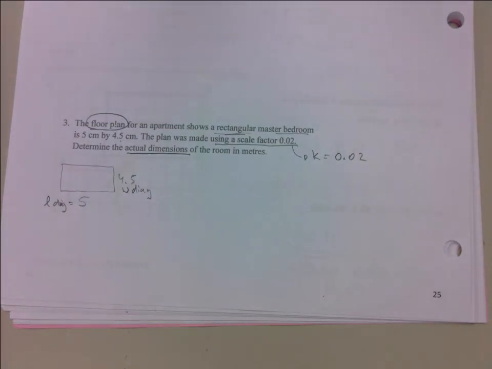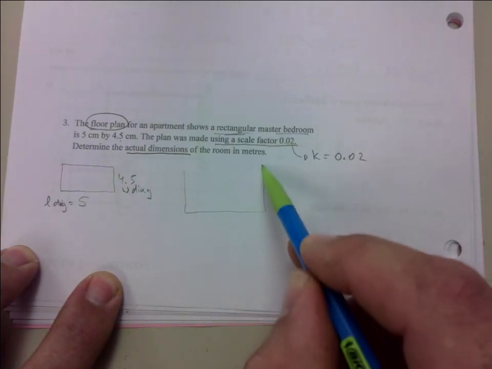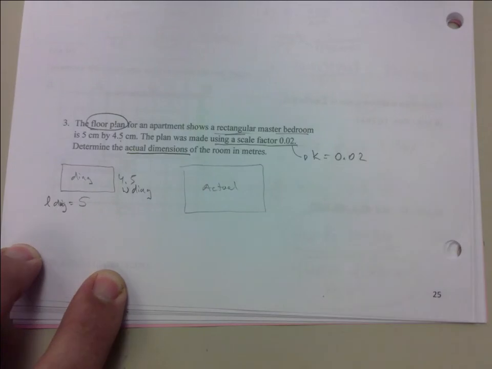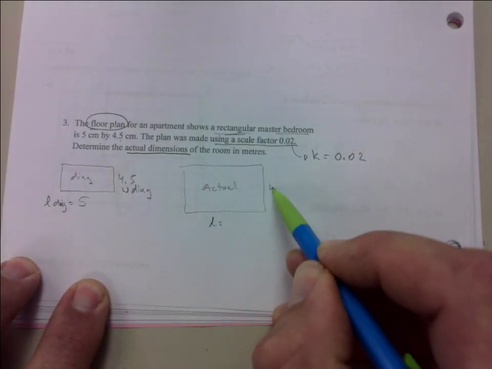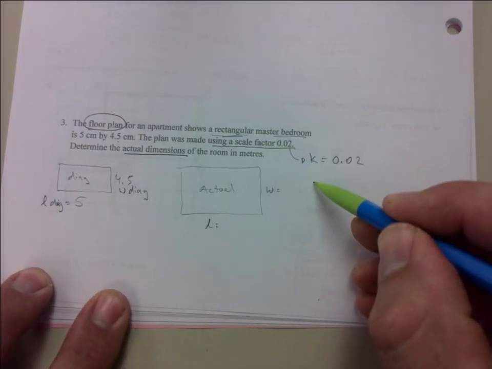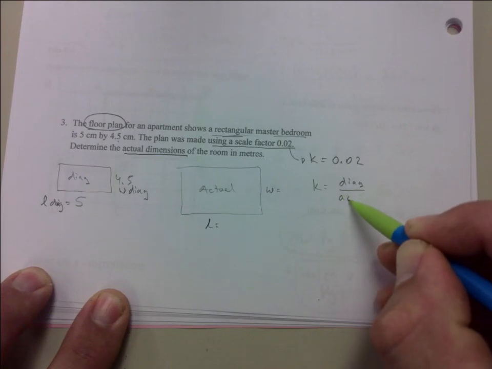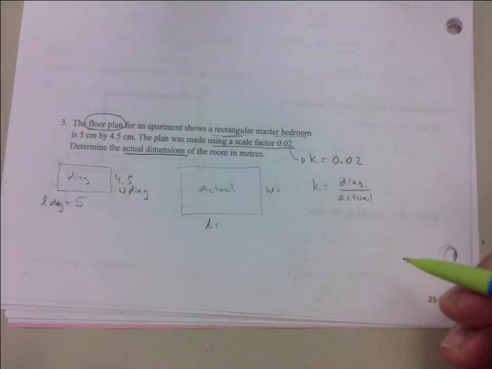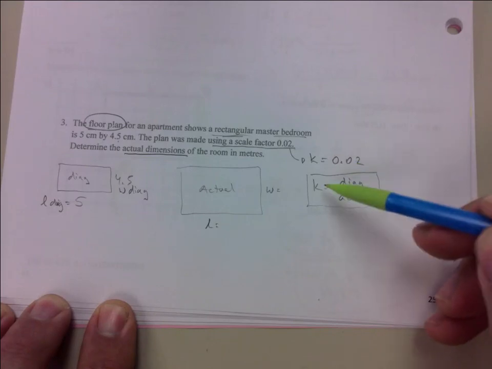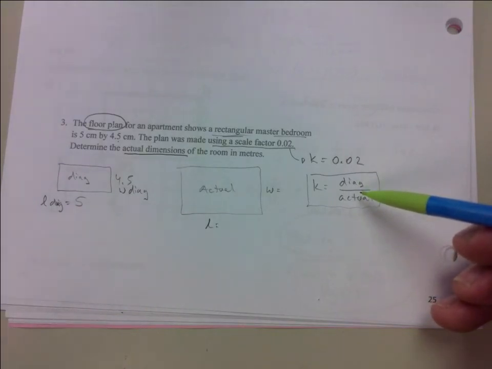Okay, so we got that figured out. So we got to do a little bit of math here. We want the actual, right? This is our actual, this is the diagram. Okay, so we want this, and we want that of the actual room. So this is the magic formula that I would like you to think of all the time, okay? That is what I'm going to go off of. What do I know? I know the scale factor, and I need to know one of these two items or else I can't solve anything, right?